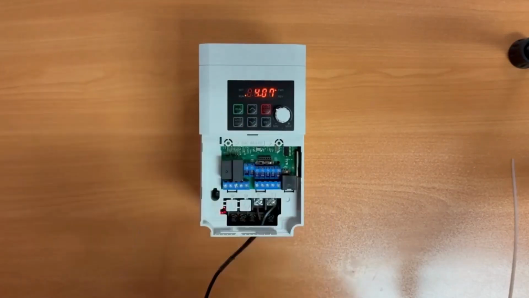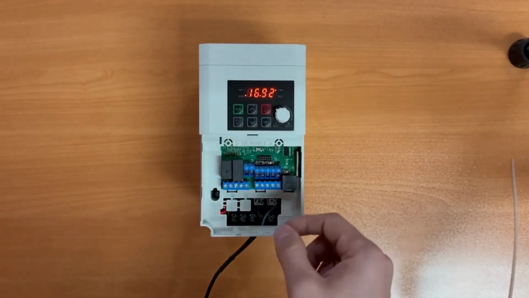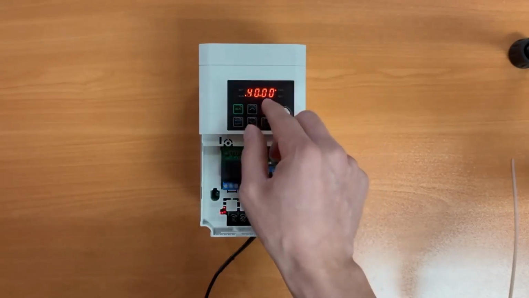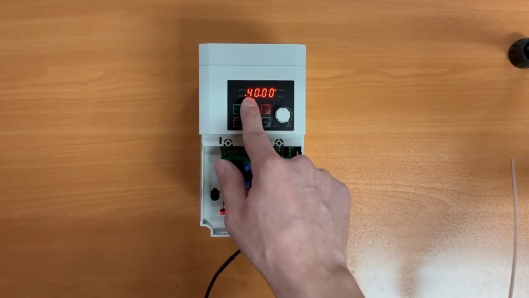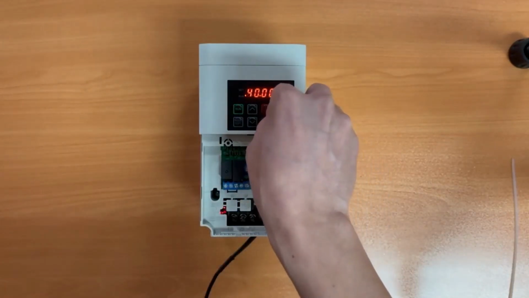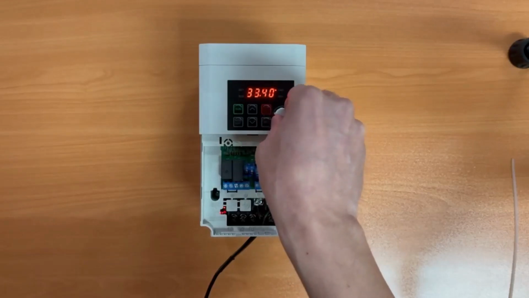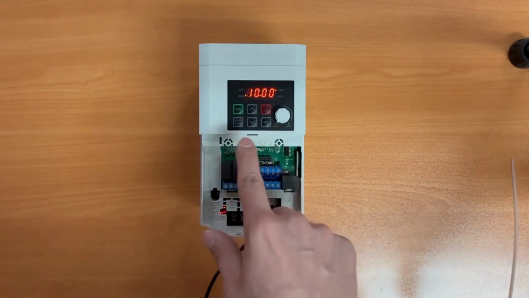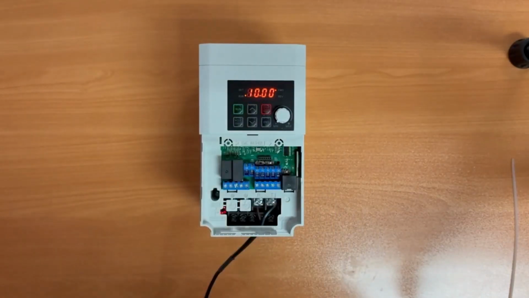I'll start the inverter. Now if I turn the dial on the inverter's keypad, even if I turn it all the way to its maximum position, my upper frequency still will not exceed 40 Hz. And if I decrease the frequency, it will not drop below 10 Hz either. As you can see, I've turned the dial all the way down, but the frequency hasn't dropped below 10 Hz.